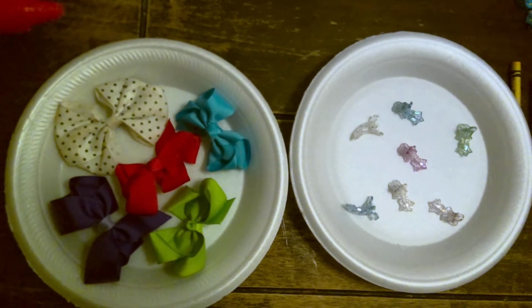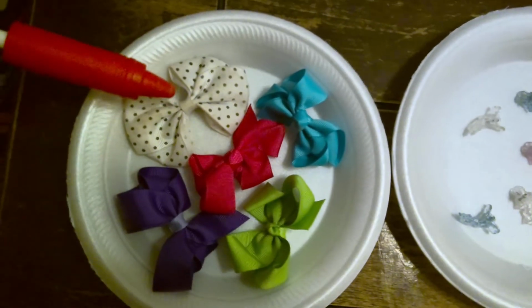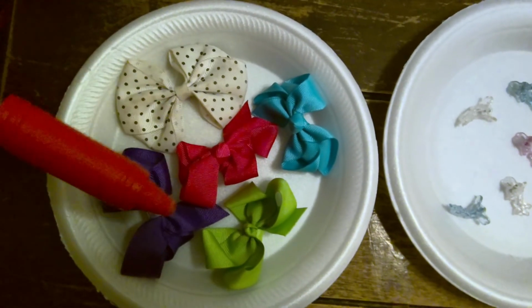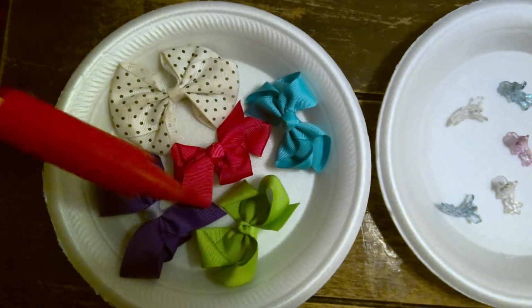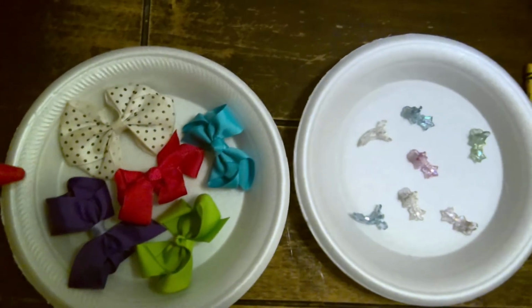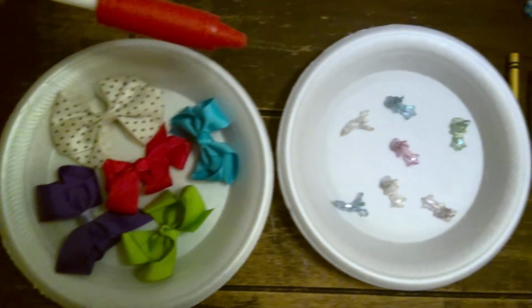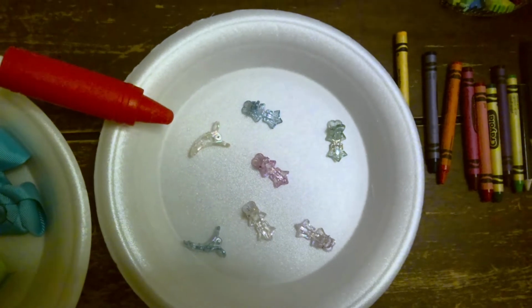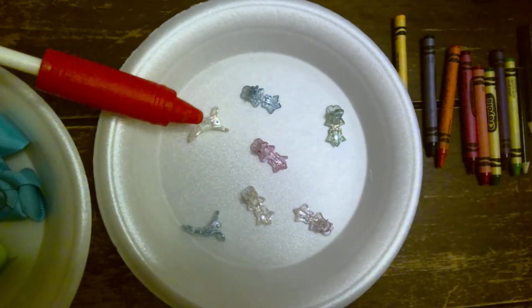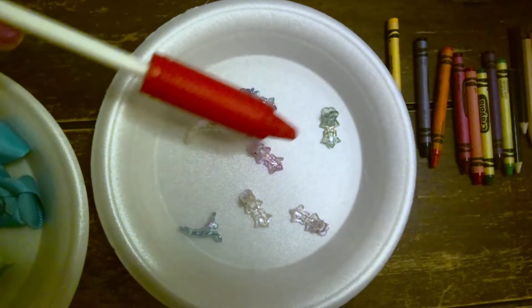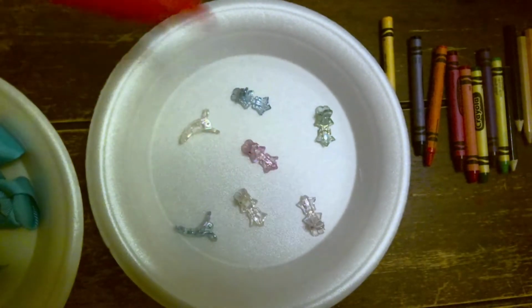Please count with me. Are you ready? Here we go. 1, 2, 3, 4, 5. There are 5 hair bows in this plate. Now let's look at how many butterfly clips. Ready? Count with me. 1, 2, 3, 4, 5, 6, 7.